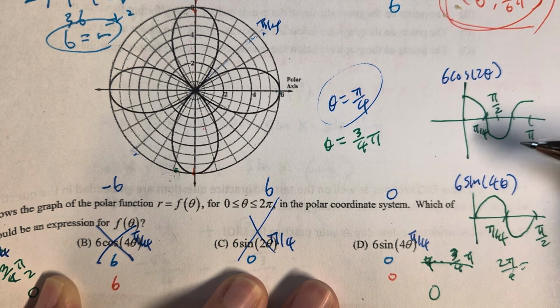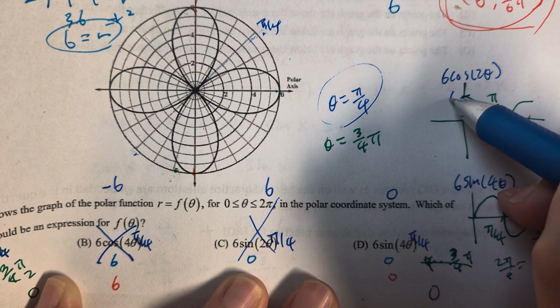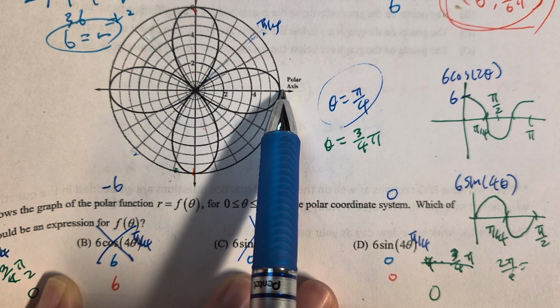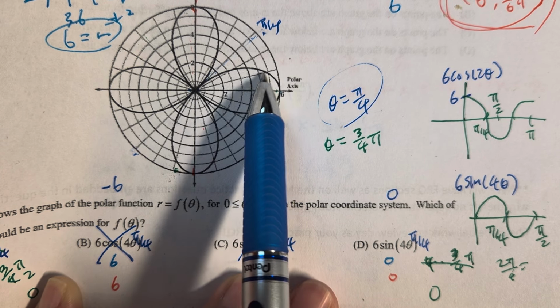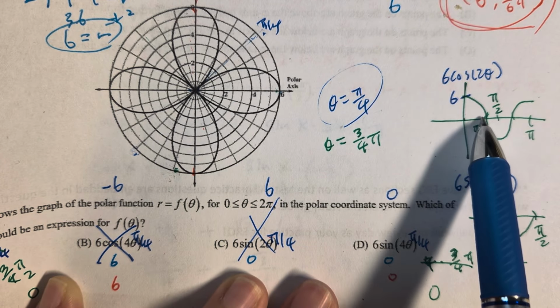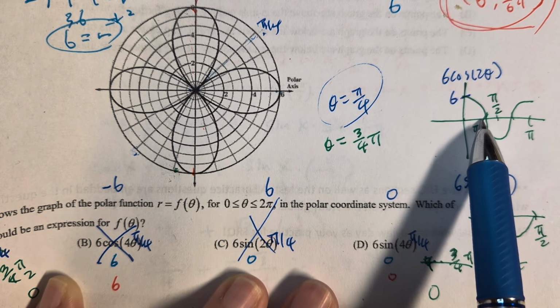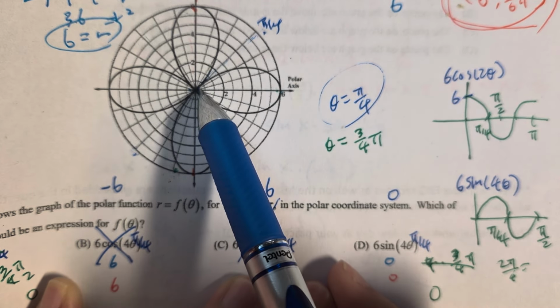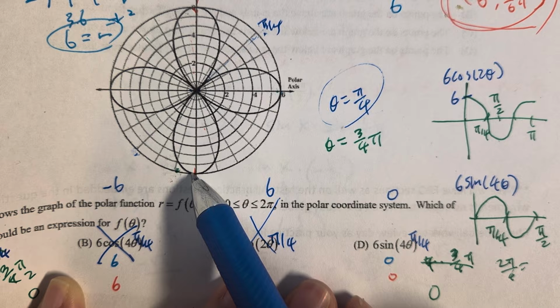Okay, so notice that from 0 to pi over 4, your R value starts at 6 and then goes down, down, down. So at theta 0, the R value starts at 6, and your R value gets smaller and smaller until you get to half the pi. So I feel like it's kind of following the graph. What about pi over 4 to half the pi? R is a negative value.